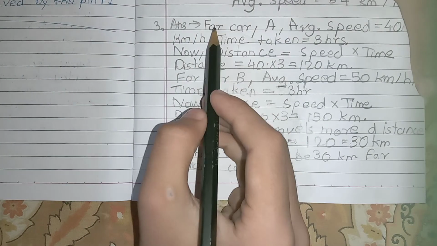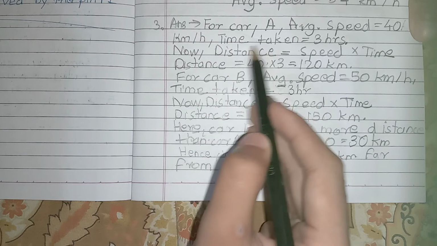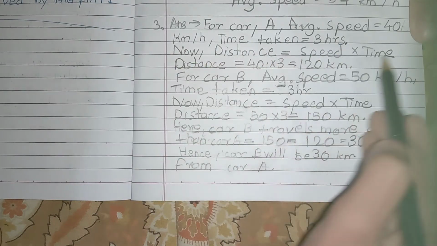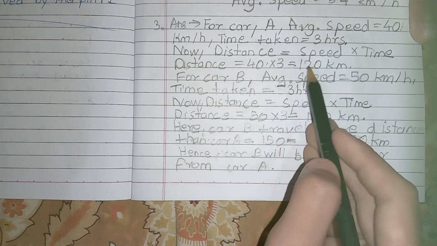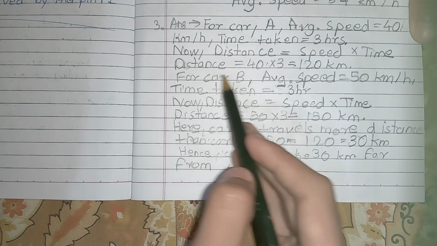The answer is: for car A, average speed is equal to 40 km per hour and time taken is equal to 3 hours. Now the distance is speed multiplied by time. Distance is 40 multiplied by 3, which is equal to 120 km.